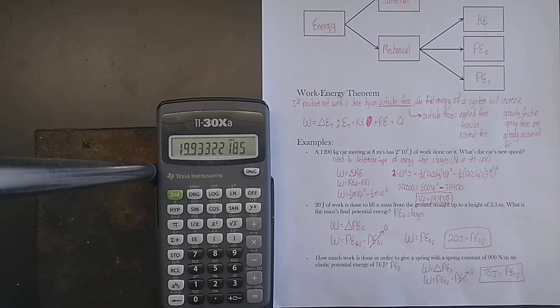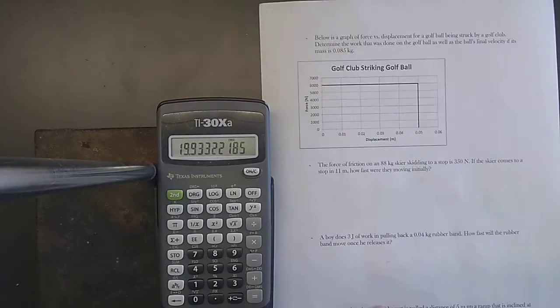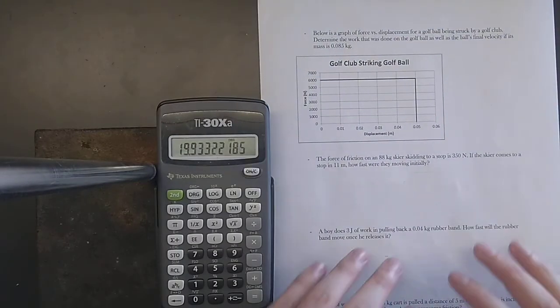Okay, that would take a lot more work, or pardon the pun, that would take a lot more writing and calculation on our part. But sometimes if you're asked how much work is done, and you're just asked to find out how much energy is stored in the system, that's your answer. Sometimes it doesn't always have to be super hard. A few more questions here.